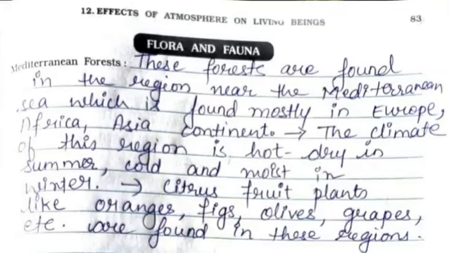Now the short note for flora and fauna, it is on Mediterranean forests. These forests are found in the region near the Mediterranean Sea, which is found mostly in Europe, Africa, and Asia continents. The climate of this region is hot and dry in summer, cold and moist in winter. Citrus fruit plants like oranges, figs, olives, grapes, etc. are found in these regions.